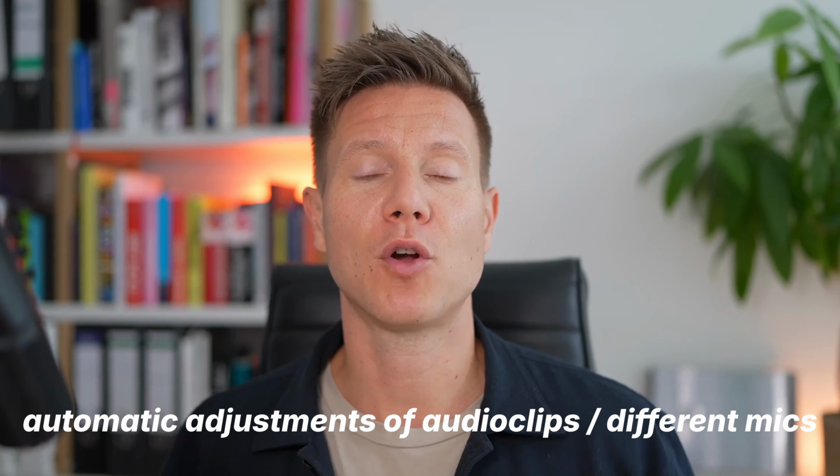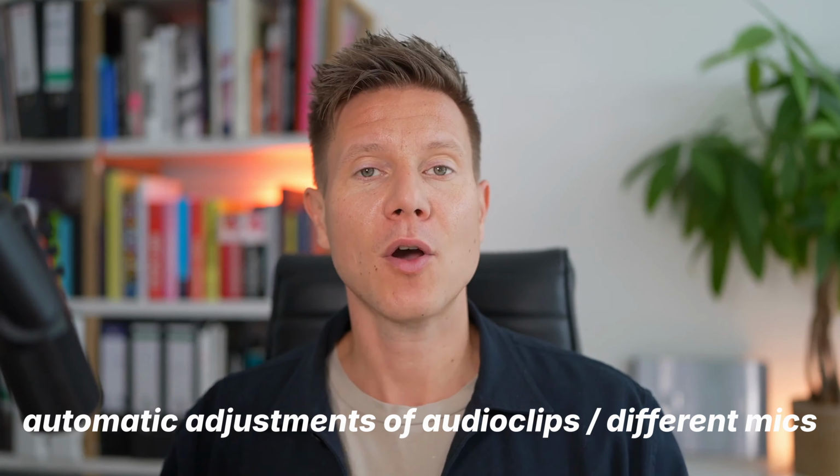That's the automatic audio adjustment in DaVinci Resolve 20 Studio. And you know the problem, you may be outside, you're recording with different mics, or you have your studio set up and it all sounds different. And it can take so much time trying to level it and trying to make it sound the same way. But now they have this amazing tool and it's such a time saver. And this is how it works.